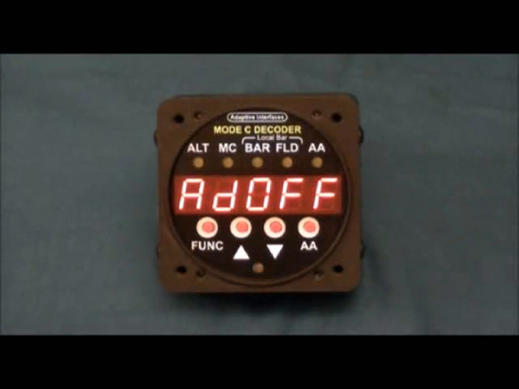The next function, and it's a little hard to see here, but it actually is AD off. AD is the auto dim function. When the instrument is set for front panel display brightness control, you can engage the auto dim function, and that will use a combination of the front panel controls and the photocell to change the brightness of the instrument automatically if you go from a low light condition to a high light condition, darkness into bright sunlight.